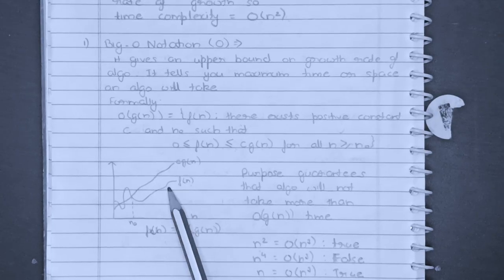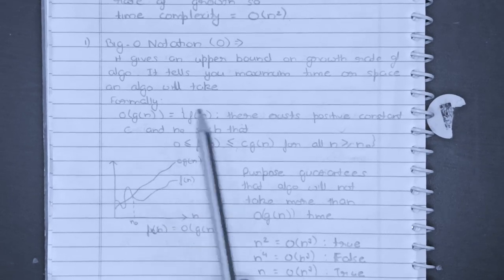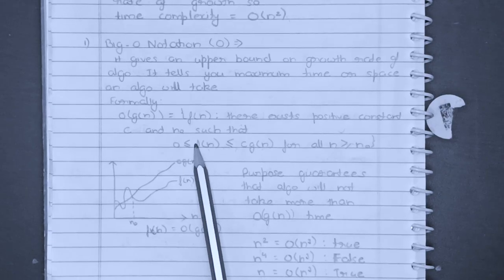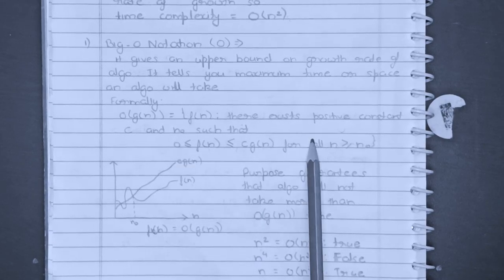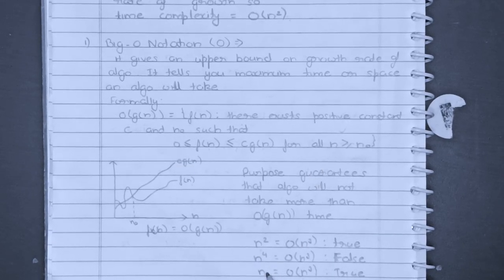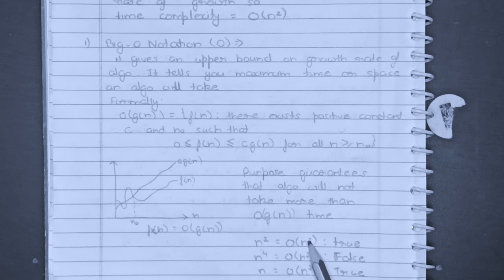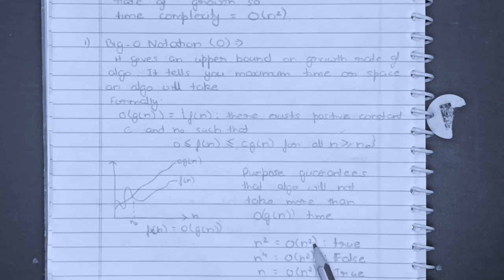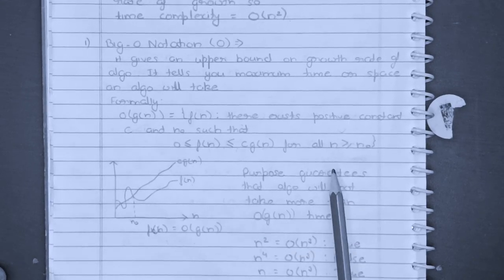So just keep in mind, when we see this definition, it doesn't represent a particular function, it represents a set of functions. So a particular function can have many functions that can be denoted as big O of that function. For example, n cube has many functions that can be put into the set of big O of n cube. Such examples are n square and n. This is the same for all the notations.